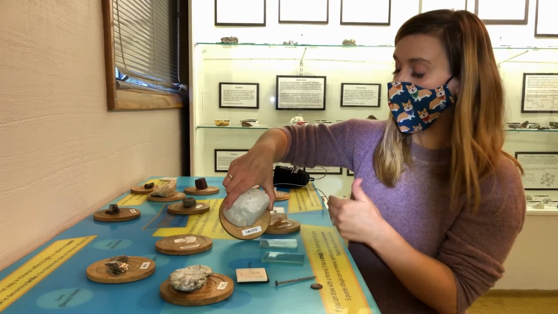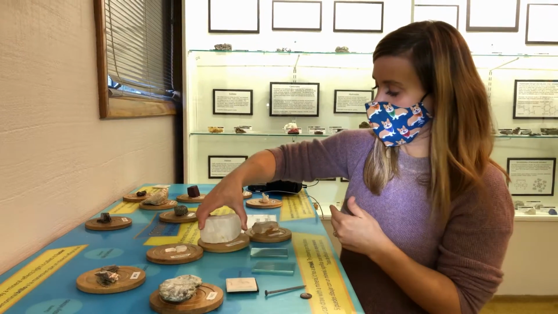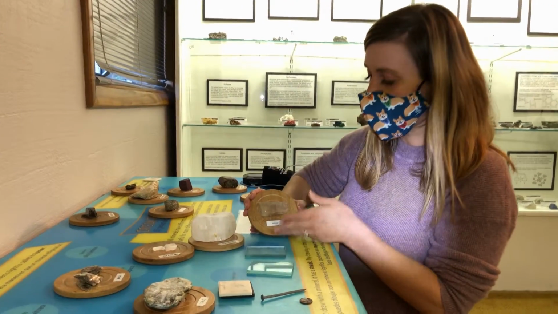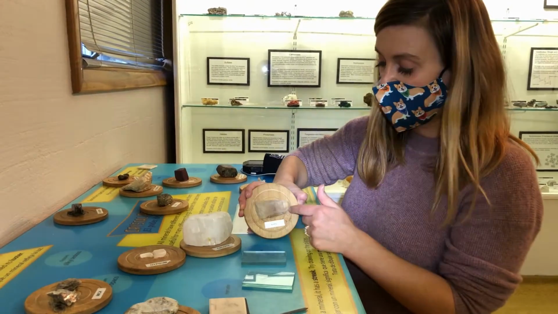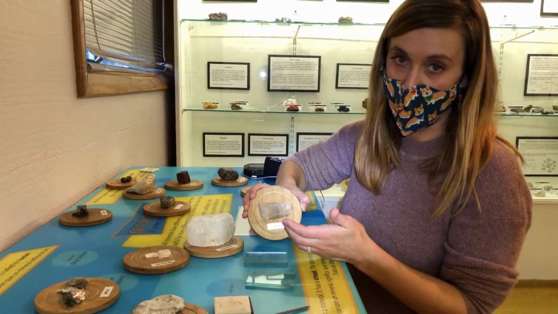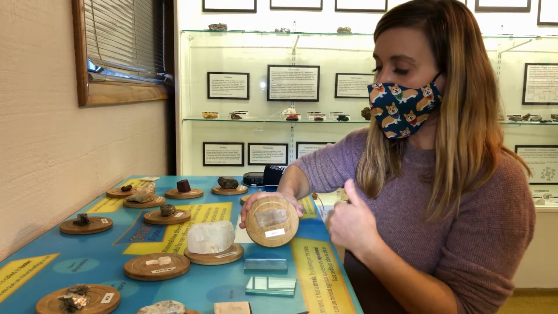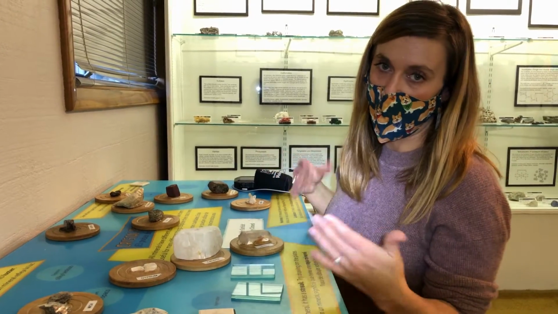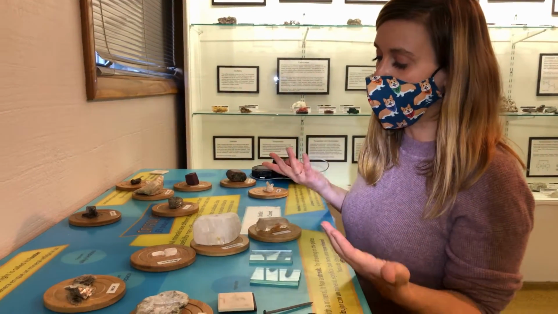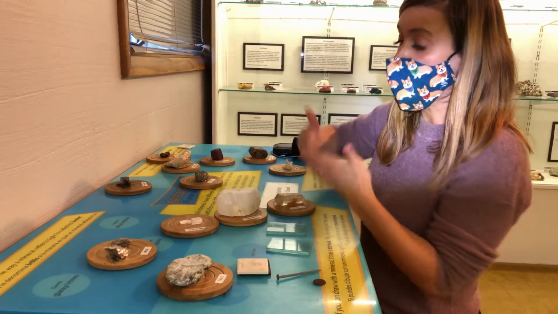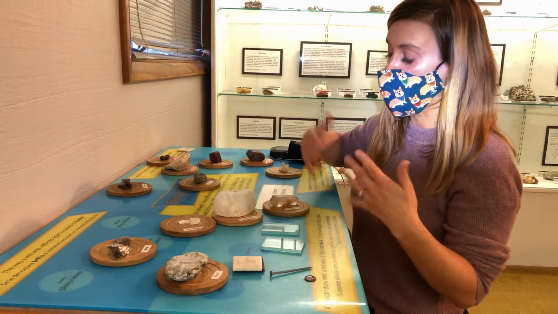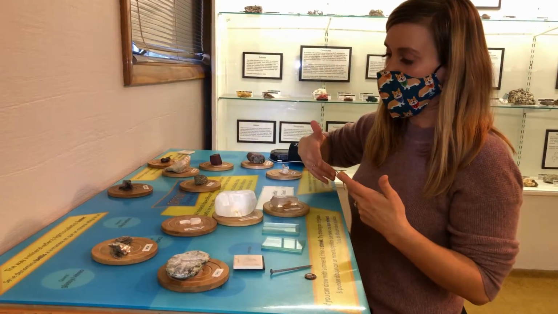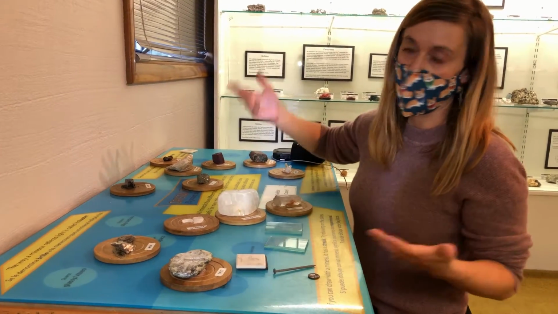It's harder than my fingernail, but not as hard as glass. And then quartz, which can scratch glass, is harder than 5.5. So this gives you some relative determination of different minerals that might look similar in certain physical properties like color and luster, but that you could distinguish because of hardness.